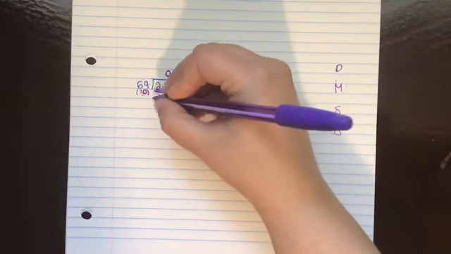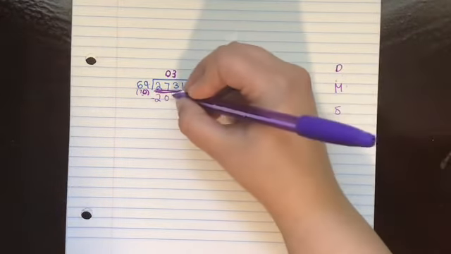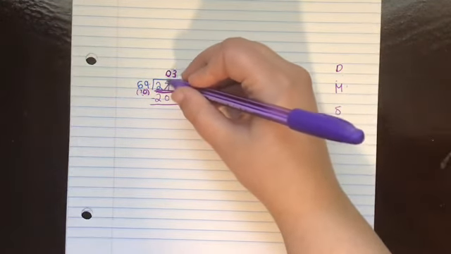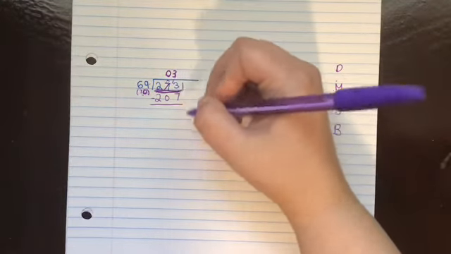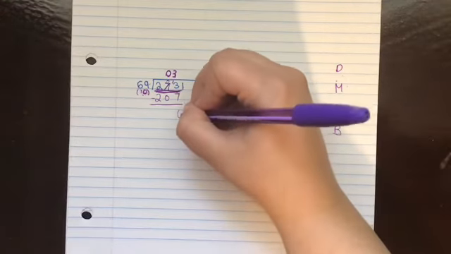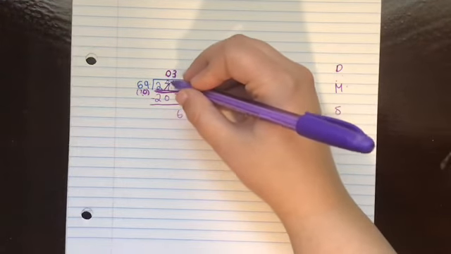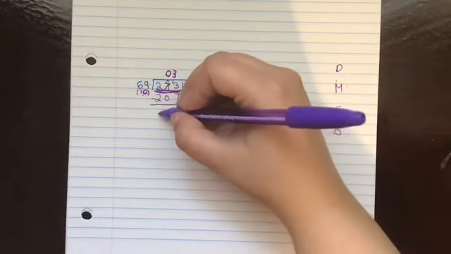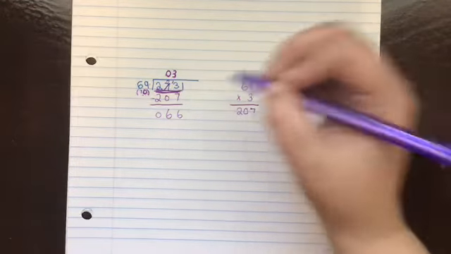So I'm going to minus 207 from 273. 3 minus 7, I can't do it, so I borrow. 13 minus 7, that gives me 6. 6 minus 0 gives me 6. 2 minus 2 gives me 0. So I have 66 down there.